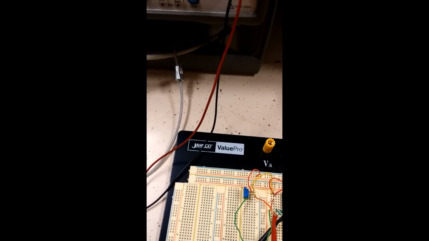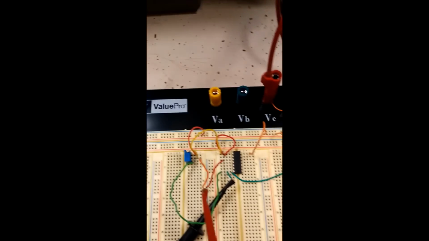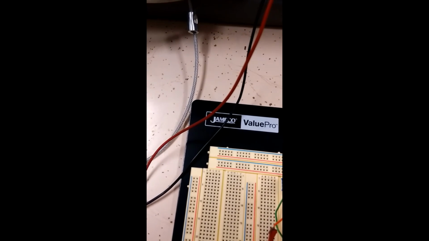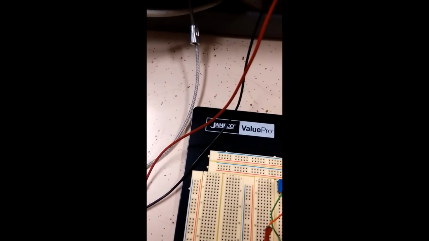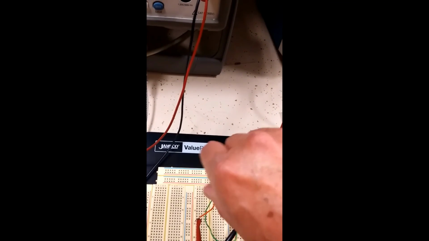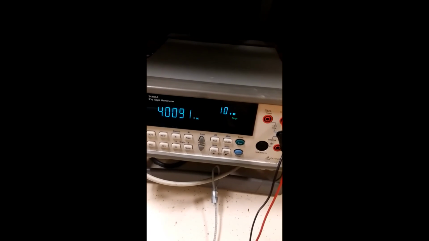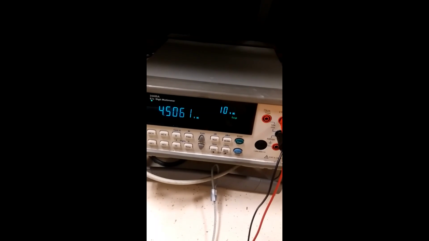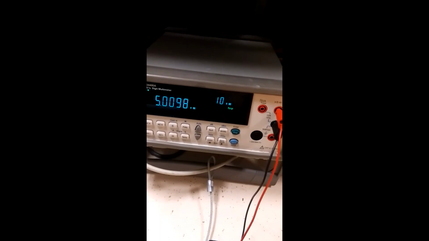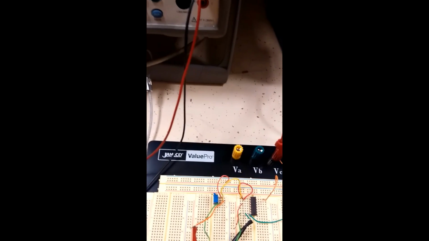Measure this. What is V in at the moment? I check the V in, so I'm going to go to the maximum. I'm going to turn to maximum 5 volts. All right, 5.